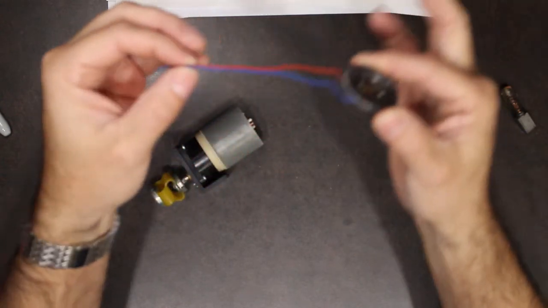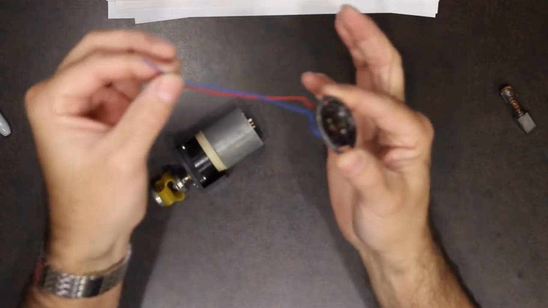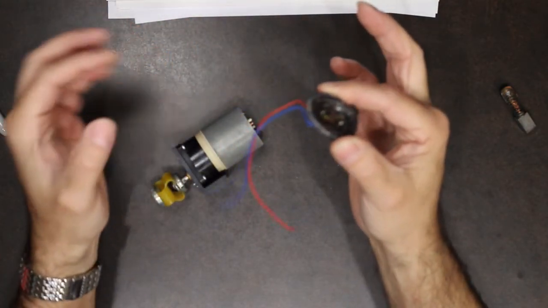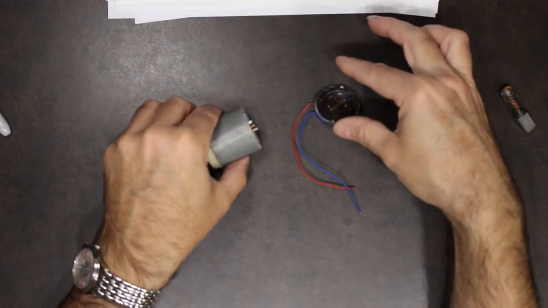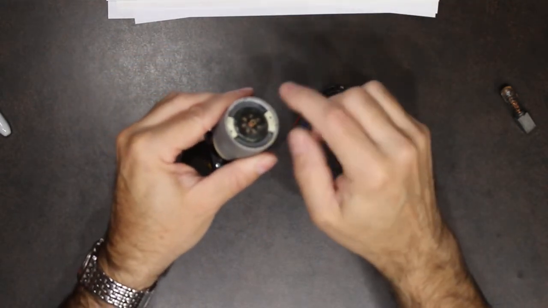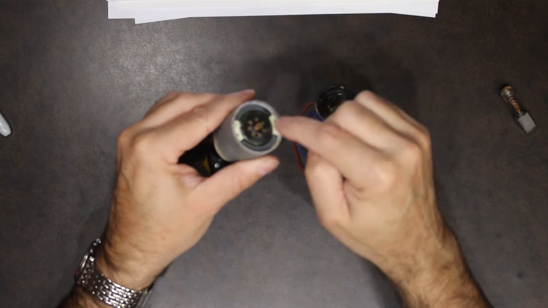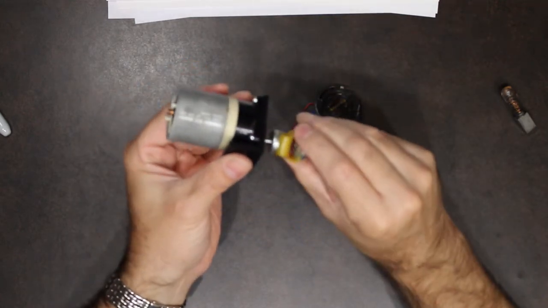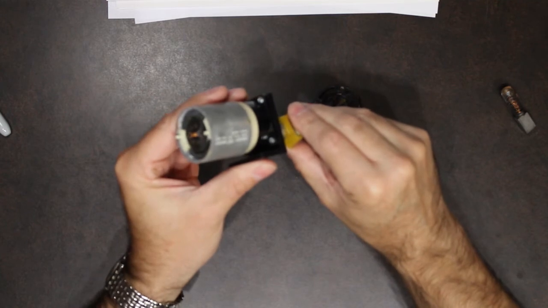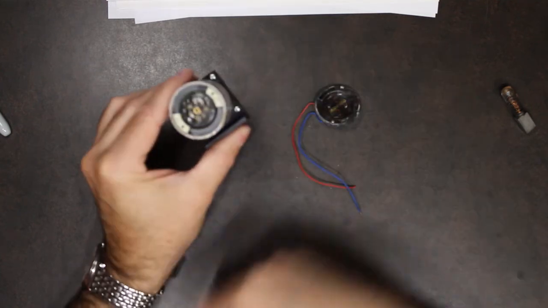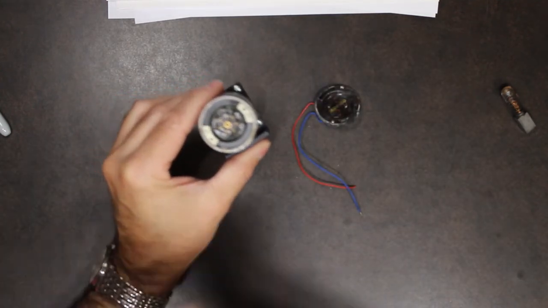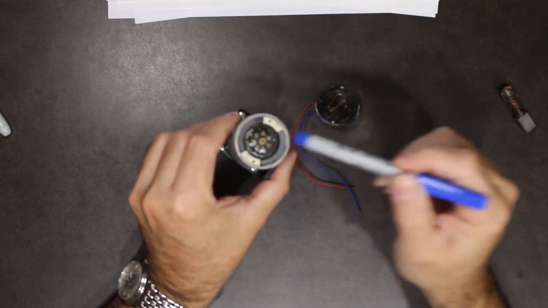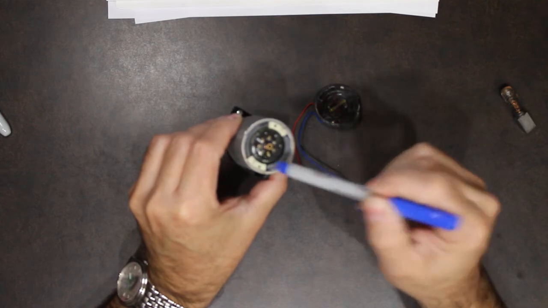So we have two wires that come from the outside world, and their job is to feed electricity into the winding, or that little coil that we had in the previous picture. And then it rotates between two permanent magnets. There's one here, and here's the other one on this side.